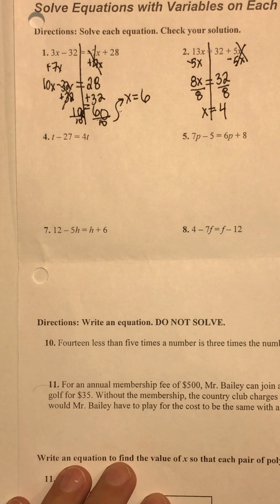From here, it's a one-step equation. My variable's on the right side, so the opposite of multiplying by 3 is dividing both sides by 3, and I get that t equals negative 9.